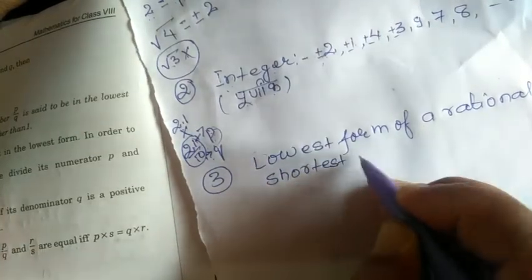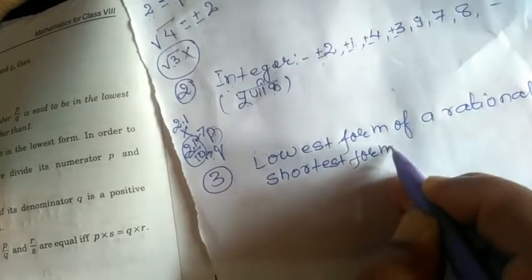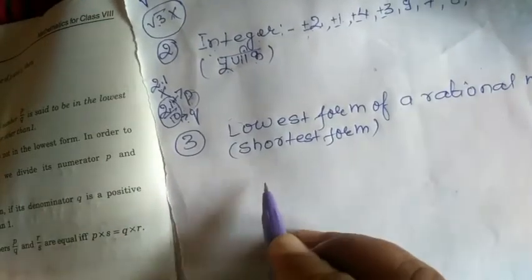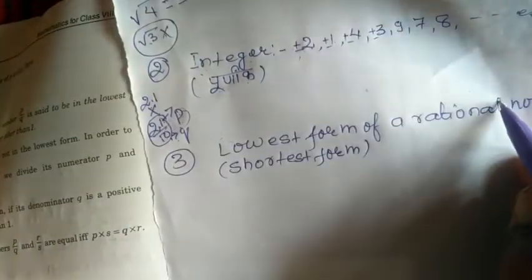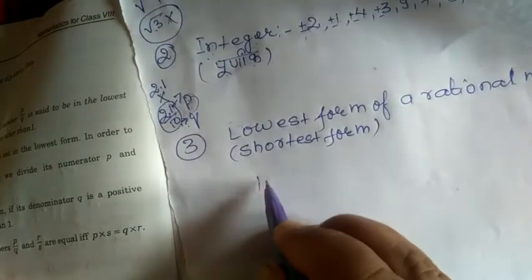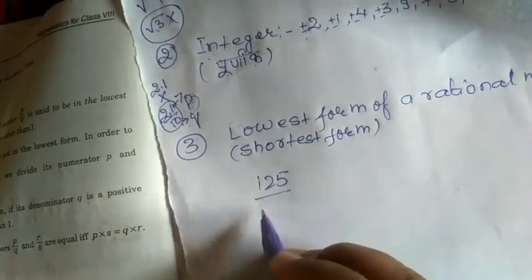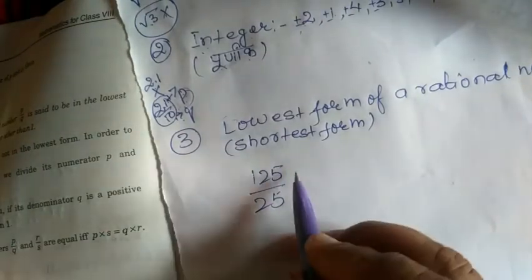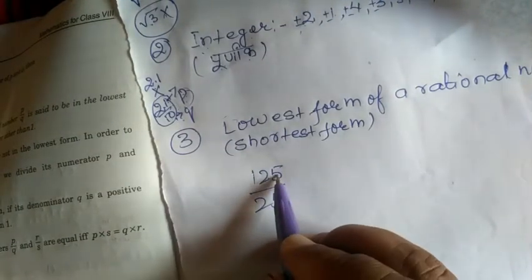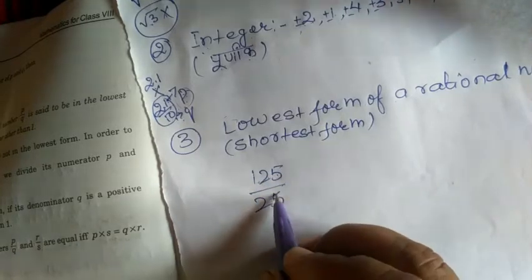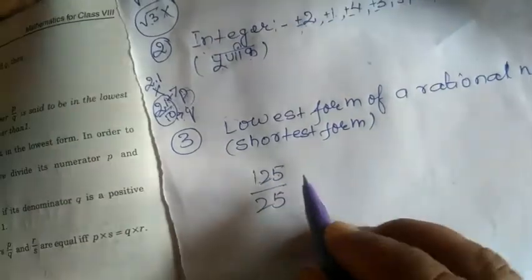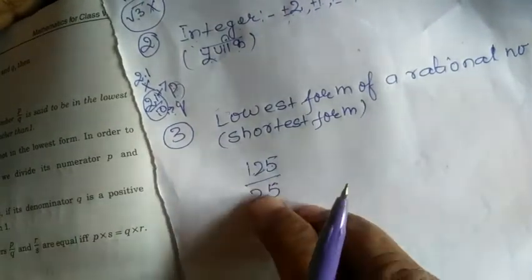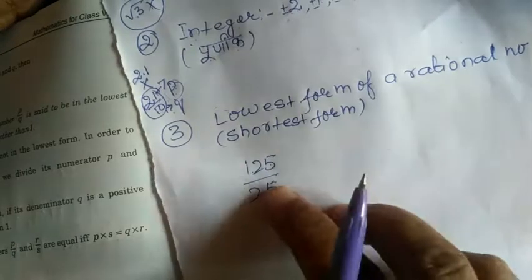Shortest, in some questions it is written, or in the book, shortest form. Both are correct. Now suppose any fractional rational number is considered here, 125/25. It is a rational number where in place of P, in the numerator it is 125, and in the denominator it is 25. Now we have to bring the rational number into its lowest term or lowest form.